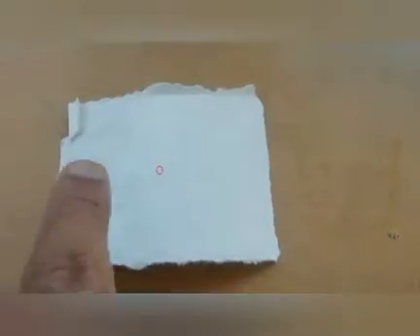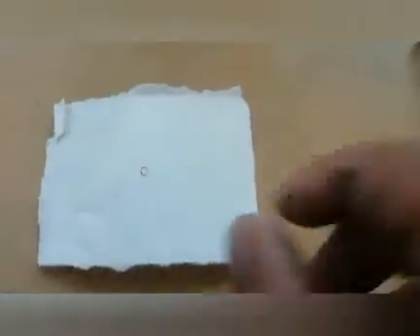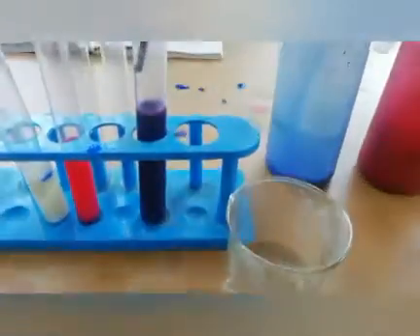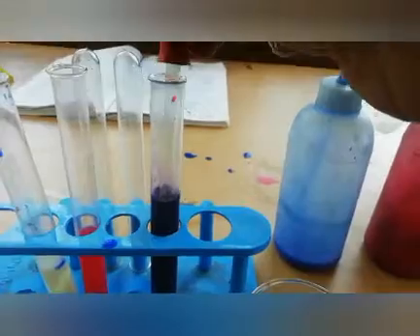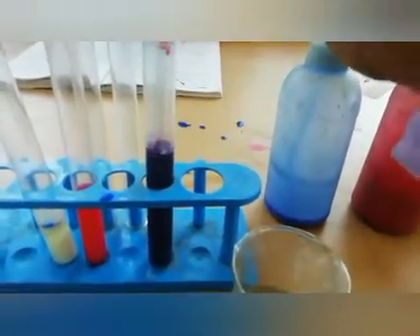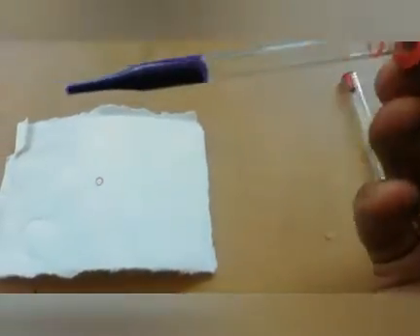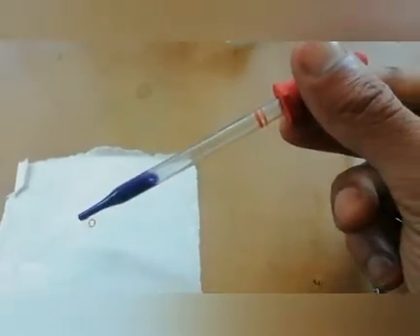See, I have drawn a small dot here so that I can explain how the chromatography system is working. For the chromatography, we will take a small sample of that solution, which is a mixture of red and blue color. I am taking the small sample and I will put one drop on this dot.